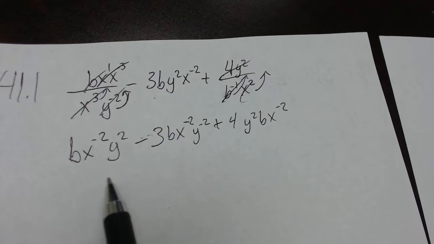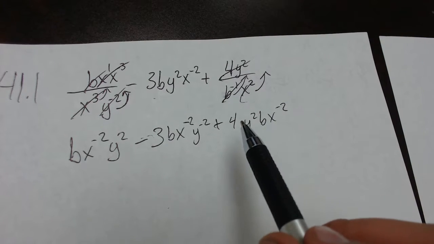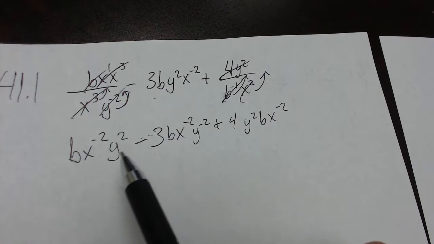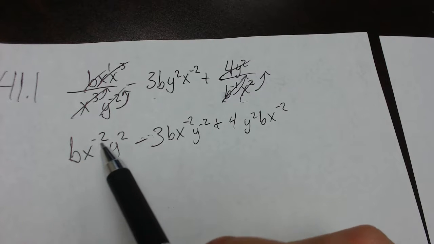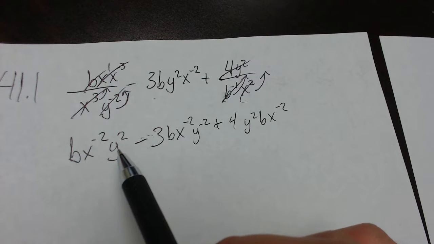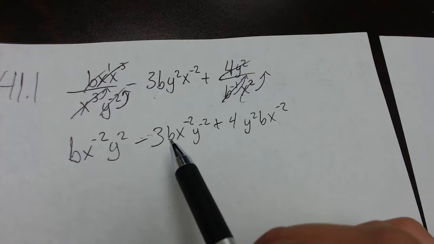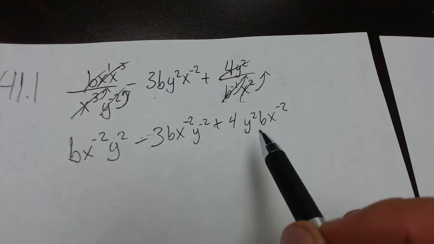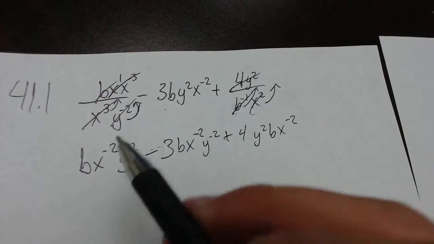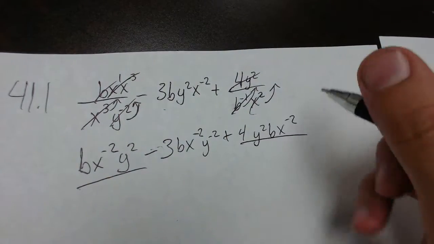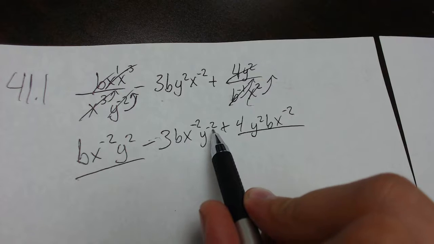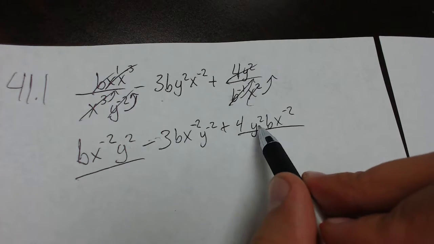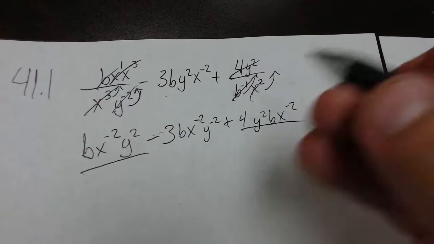All right, now when we look at like terms, this is very tricky because we have to keep track of positives and negatives. So if we look here, we have b x to the negative 2, y squared. Here we have 3b x to the negative 2, y to the negative 2. And then here we have x to the negative 2, b, y squared. So the like terms are here and here. The difference is this term has a negative y exponent, while these two both have positive y's. So let's go and combine these.